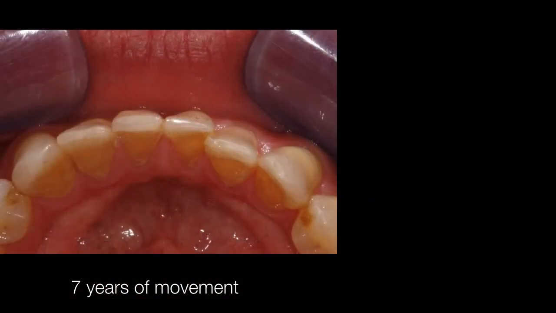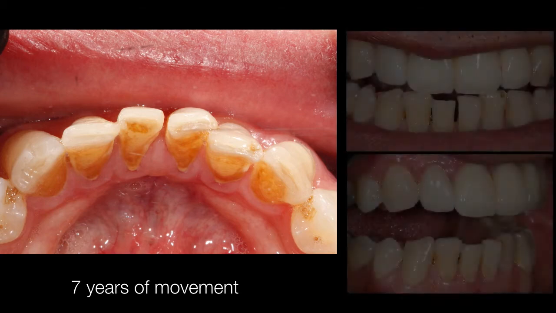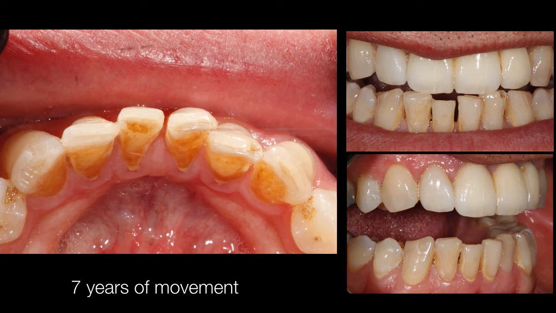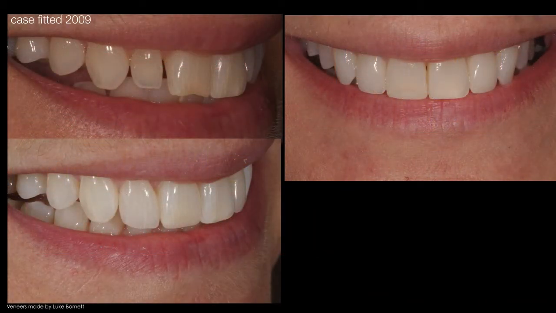This is just another example, a 7-year movement on these lower incisors, and you can see how they get thumped forward. Obviously, there's some occlusal issues going on there as well, but you can see how much they've drifted out. This is where the patient is more recently, with the lower teeth sort of drifting forward and a little space opening up. And this case was one that I treated in 2009.